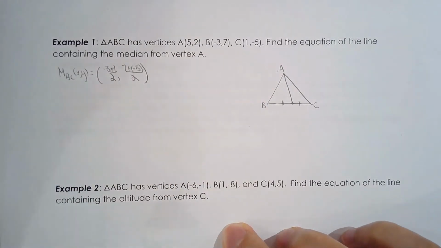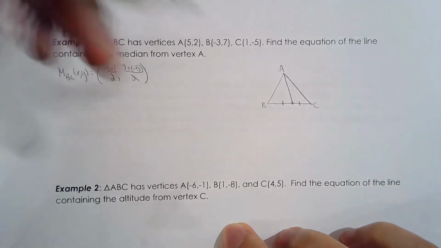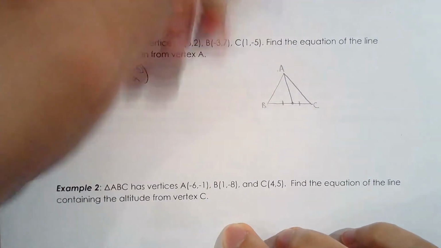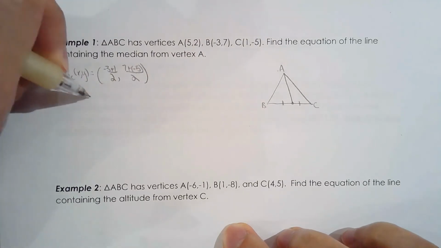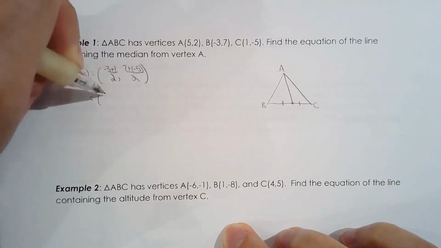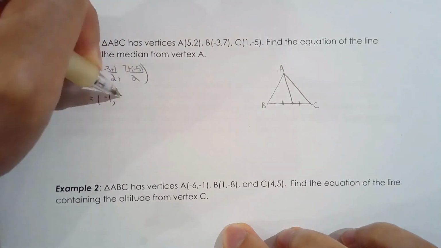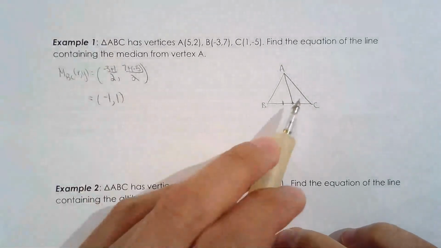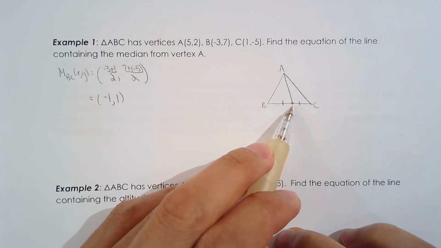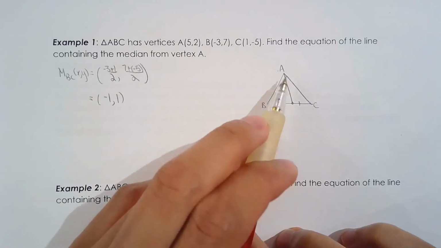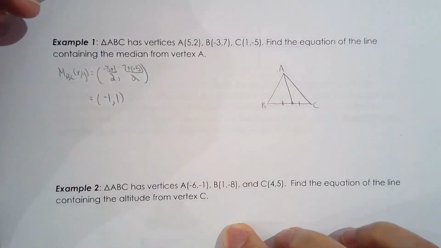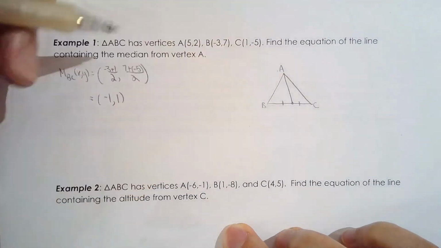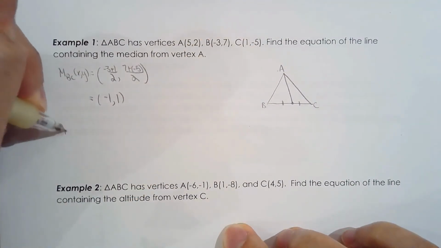Every single time you're asked to find the median from vertex A, you can just draw a triangle and draw the median, and then you'll be done. Anyways, -2 divided by 2, 2 divided by 2, bam. So the midpoint is -1, 1. The vertex A I have as well. So guess what? I can find the slope of the median.